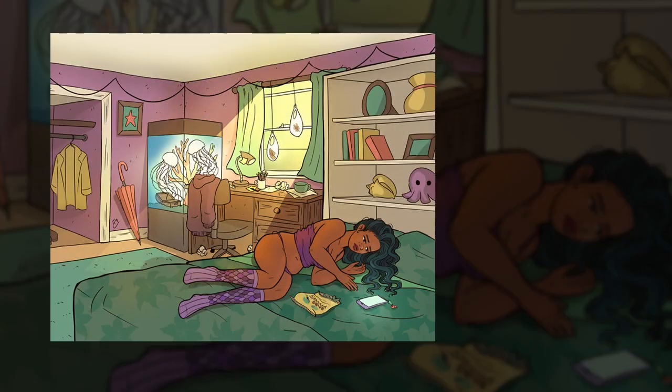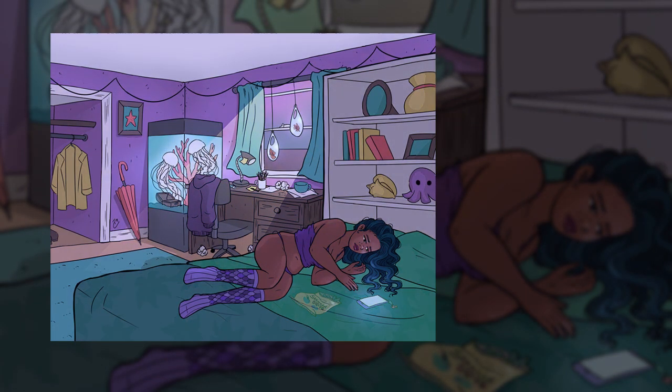Anyway, I'm going to show you how I shaded this background and added lighting, both for daytime and for nighttime, just starting with some base colors.